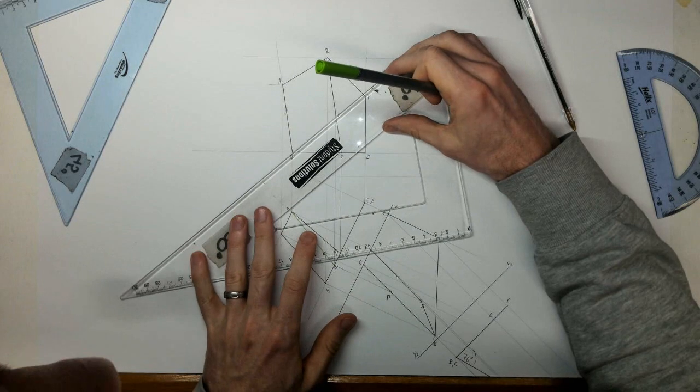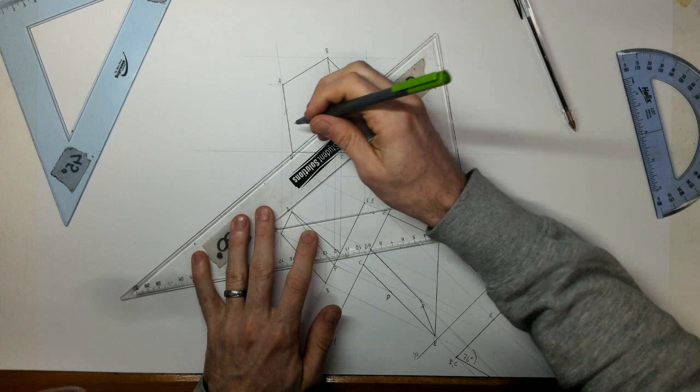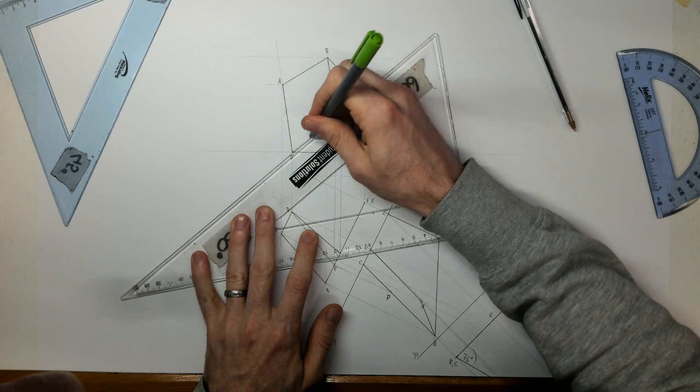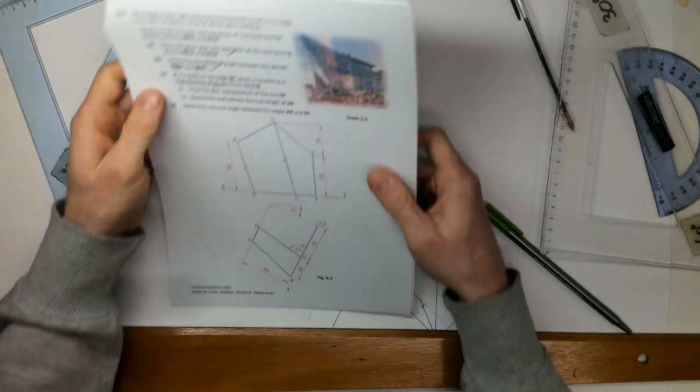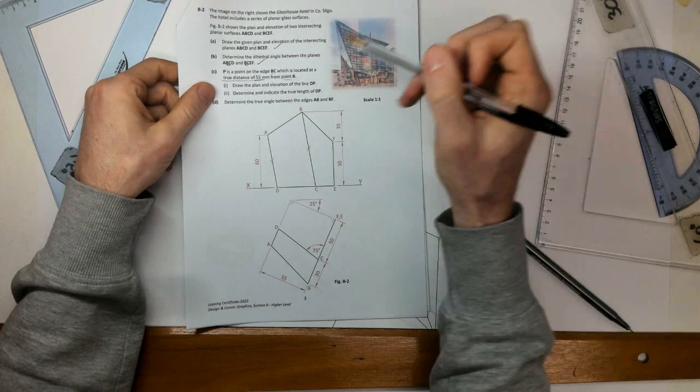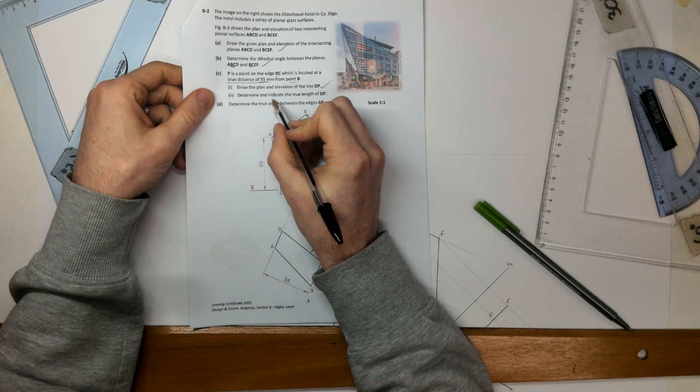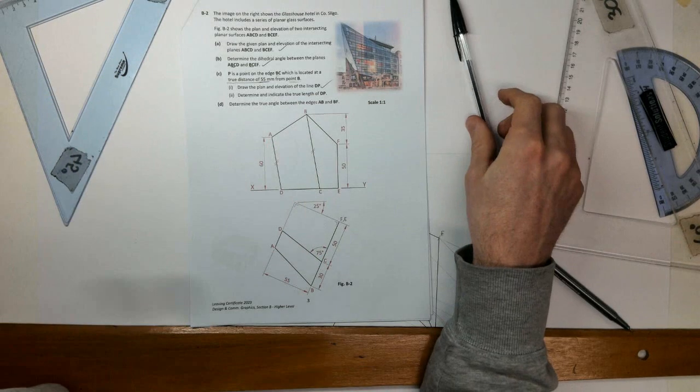And here, resting on that surface ABCD. Okay, so there we found that. Now determine and indicate the true length of DP.